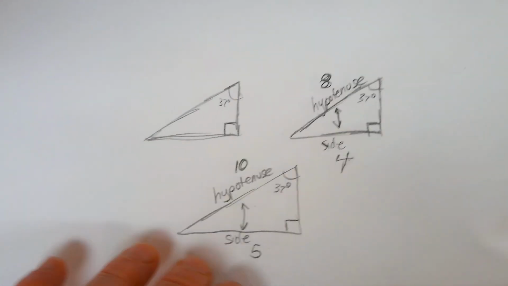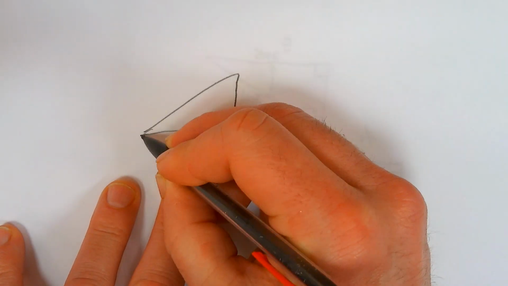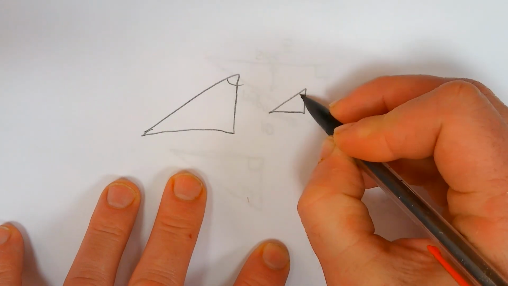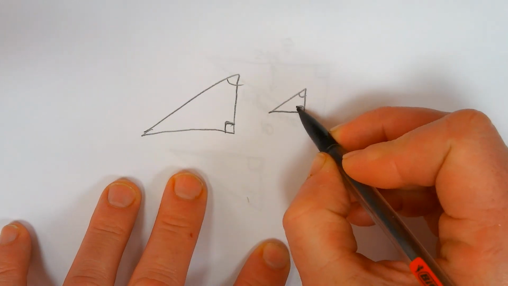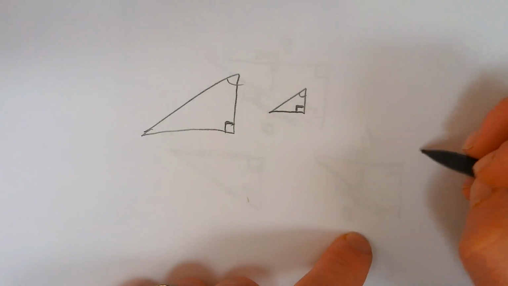Okay, so all we need to do is establish that one angle is the same. I'll do a little one, a little baby one, as long as they're right triangles. So we already have one angle for free. But if you think about it, right angles happen everywhere.